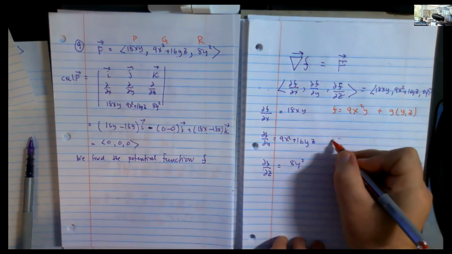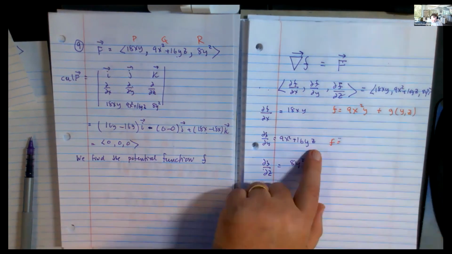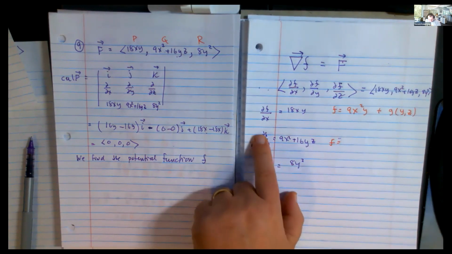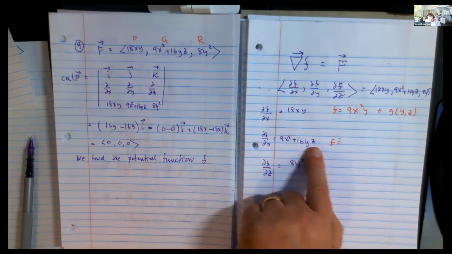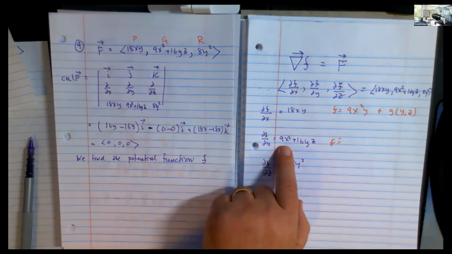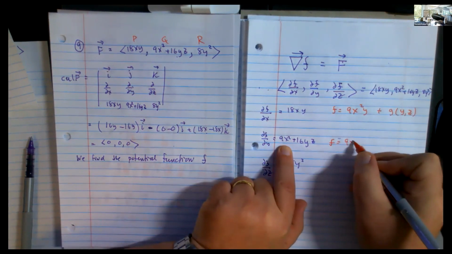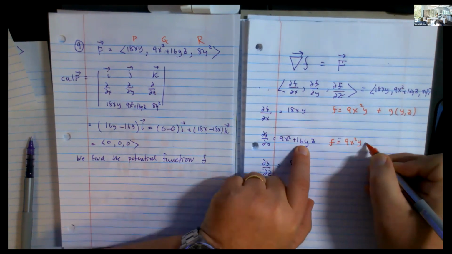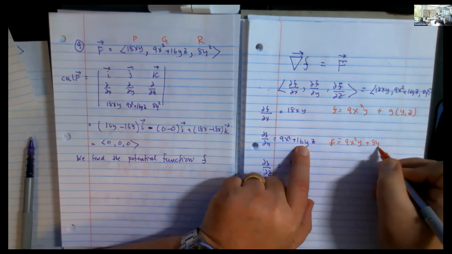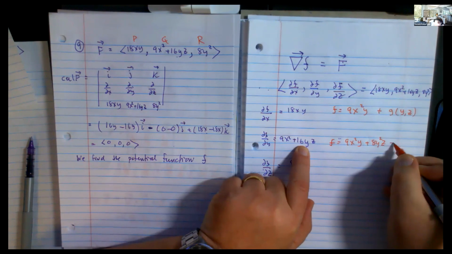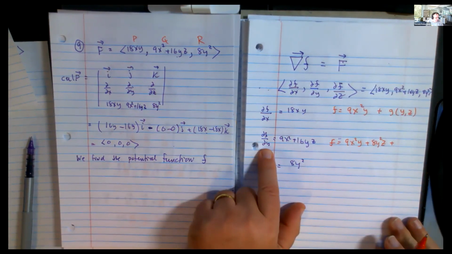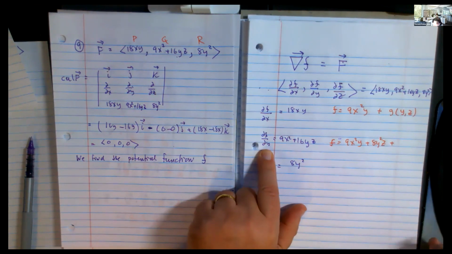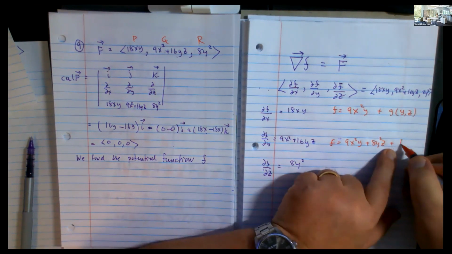Now let's do this fella. Well, if the partial derivative with respect to y is this guy, if I integrate this guy with respect to y, I get 9x squared y plus 8y squared z plus a constant, and the arbitrary constant is some function that doesn't have a y in it, so I'm going to call that h of xz.